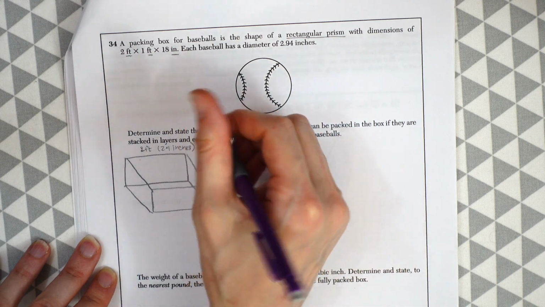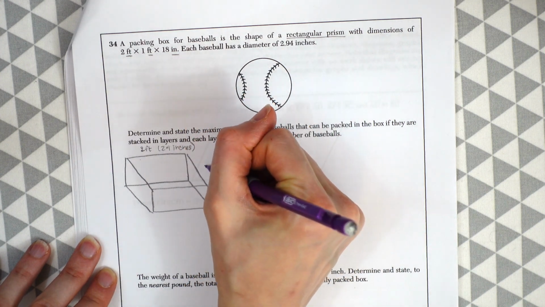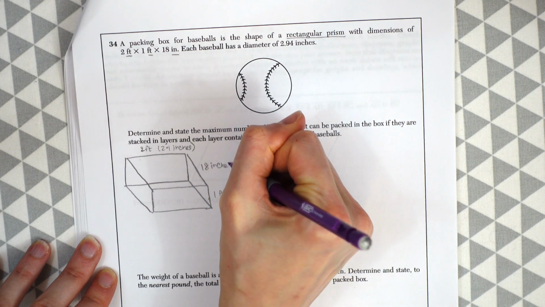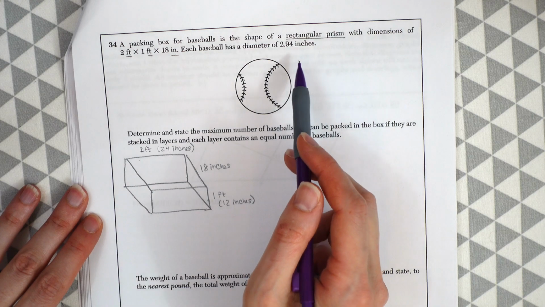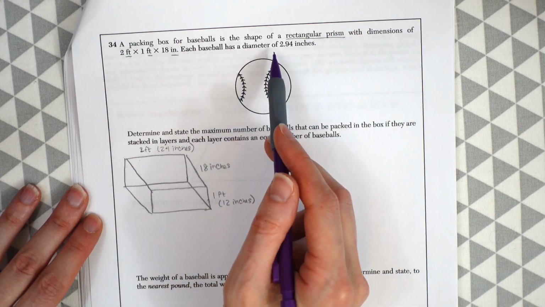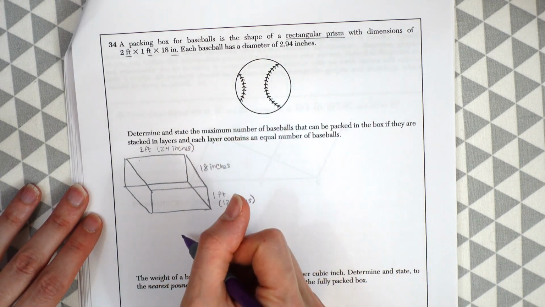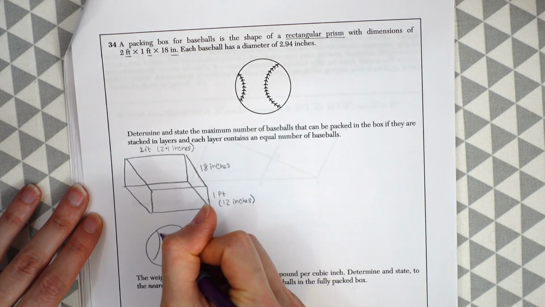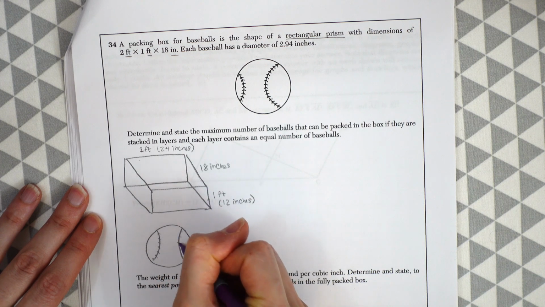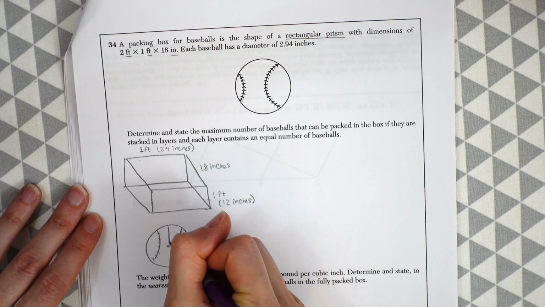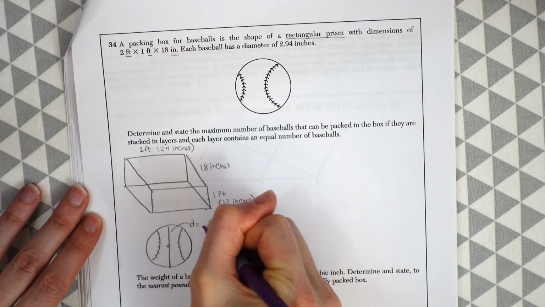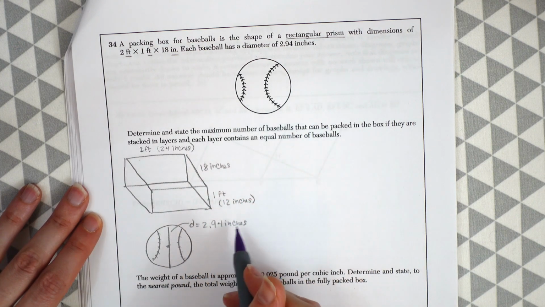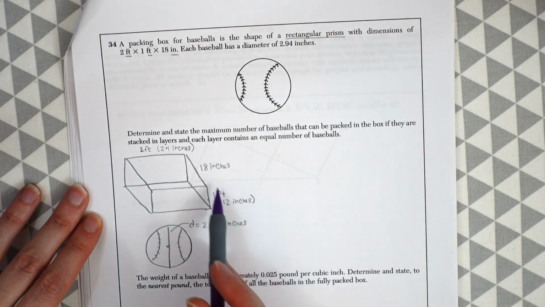And then right here, we'll say that the width is 18 inches. So we have that. It also tells us that the diameter of each baseball is 2.94 inches. So I'm just going to draw a baseball, a circle down here to represent our baseball. And we can see that the diameter is equal to 2.94 inches. So now we all have matching units, inches, inches, inches.